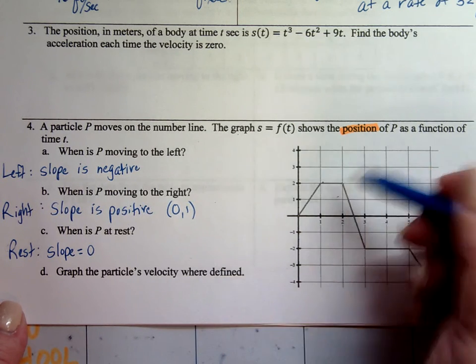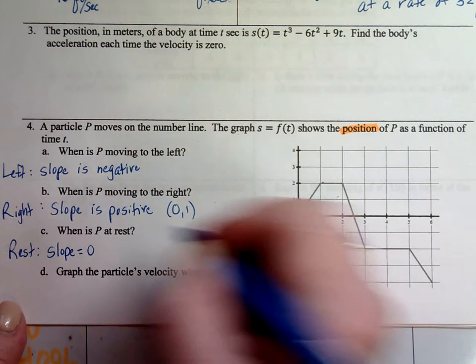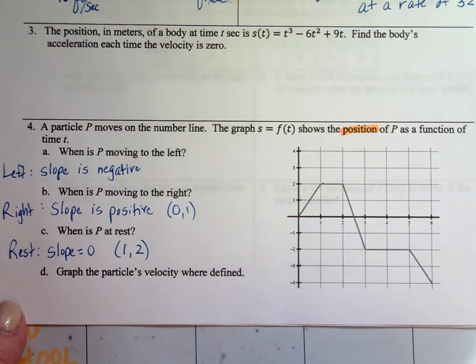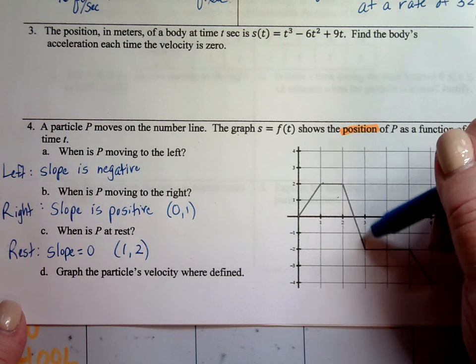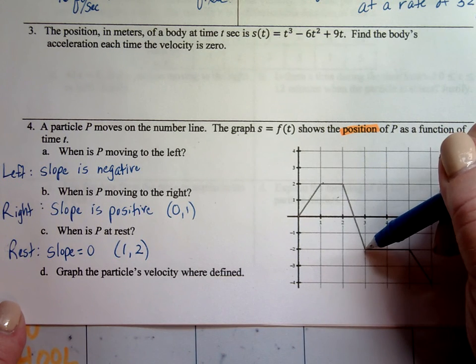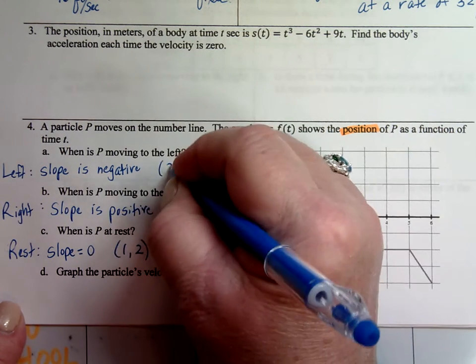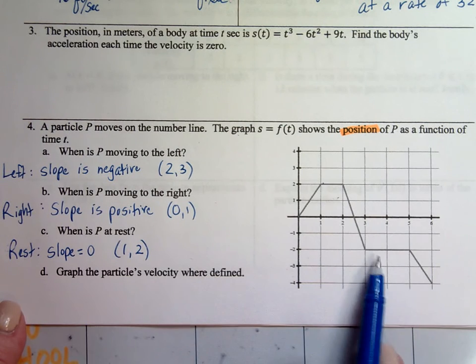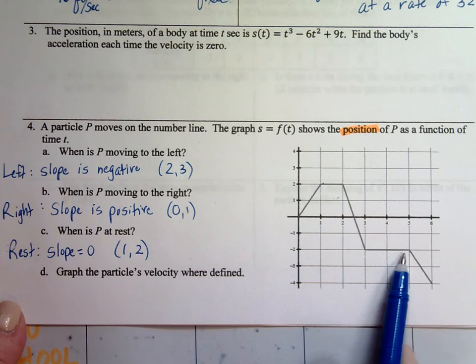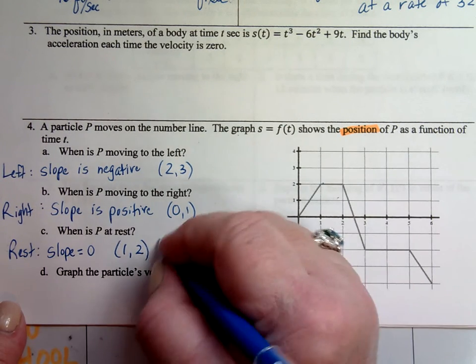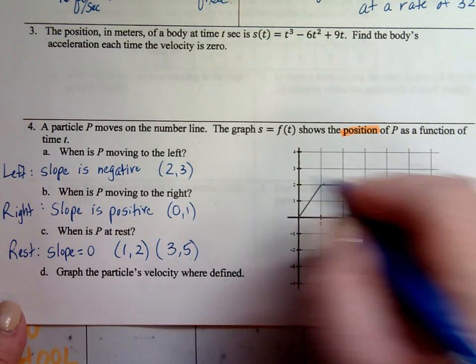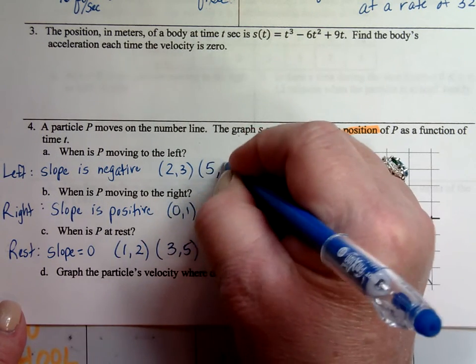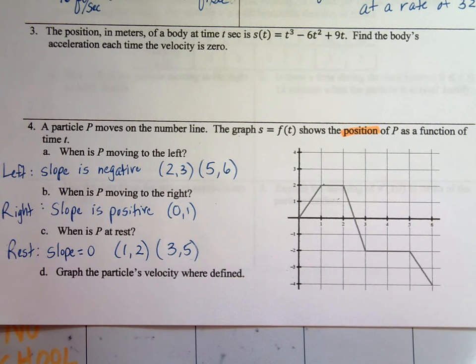All right, I'm going from 1 to 2. The next piece of this graph goes from 2 to 3. That whole section is a negative slope. So that would be left, 2 to 3. Then it's constant again from 3 to 5. And then it's a negative slope from 5 to 6. Negative is left, 5 to 6. And there you go. You've just determined when it's moving right, left, or at rest.